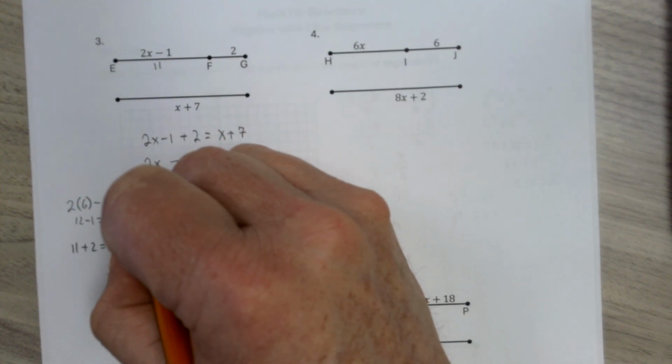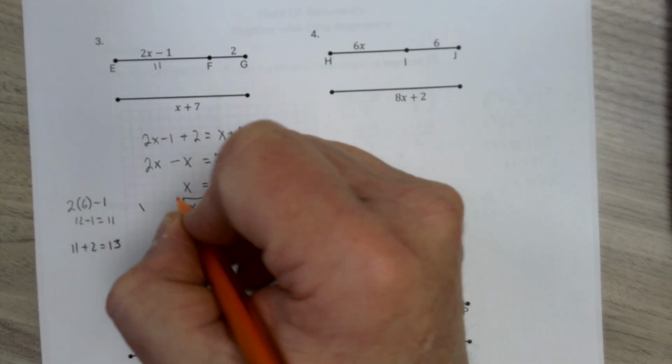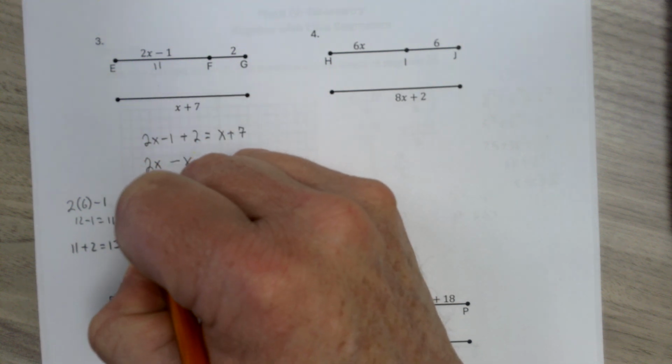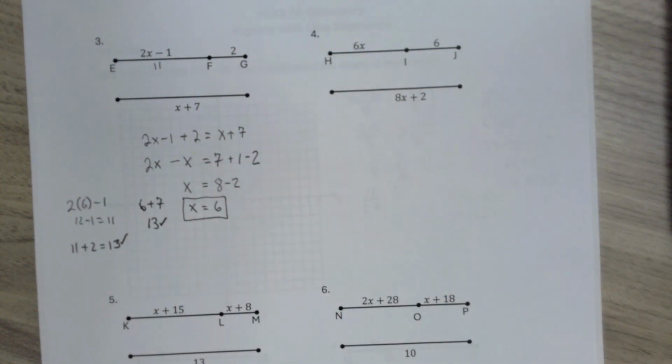Now for this segment, we have x plus 7, sorry. So that's going to be 6 plus 7, which is 13. Oh, look. They're both equal to 13.